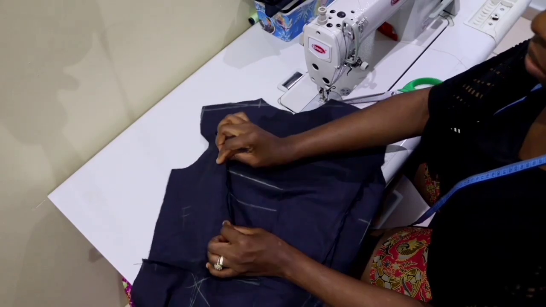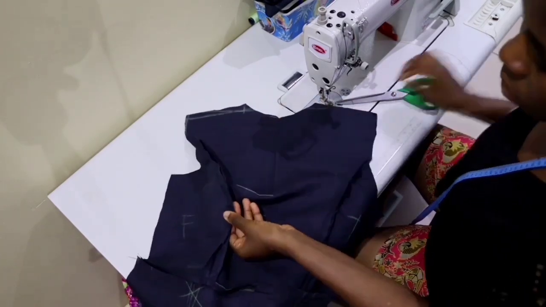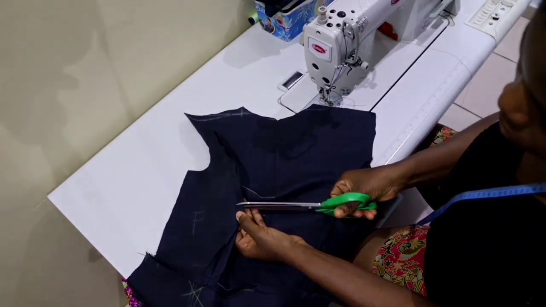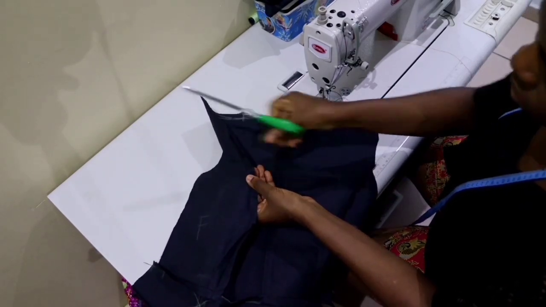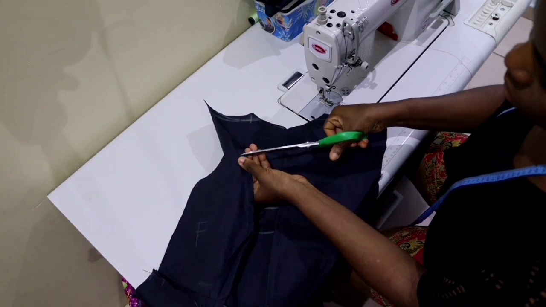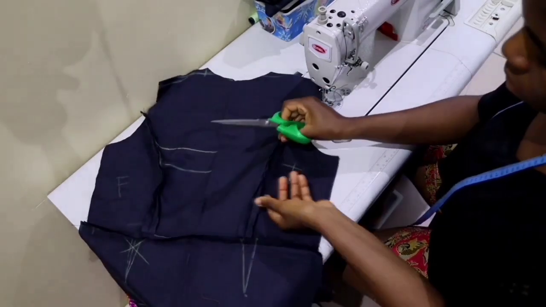So the next thing now is just to notch the darts. Just put a small cut on the dart so that by the time you iron it, it can relax very well. That's the essence of this small cut you're making on the darts.